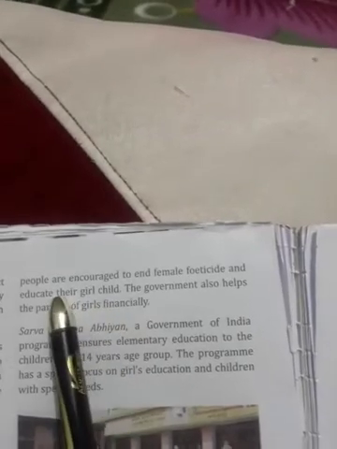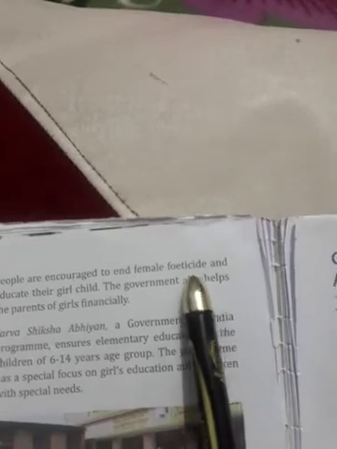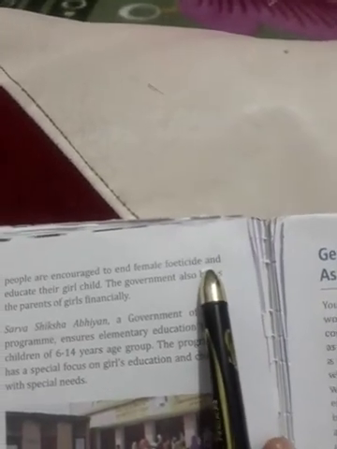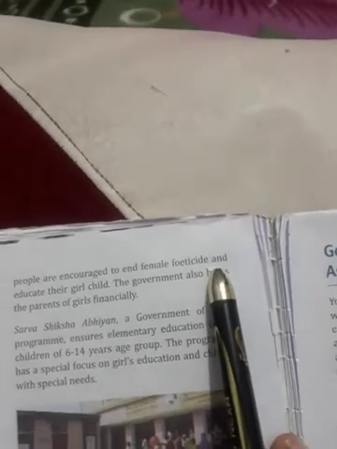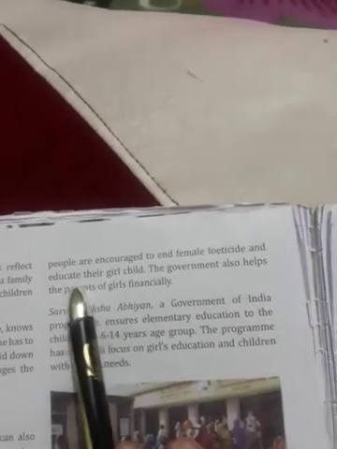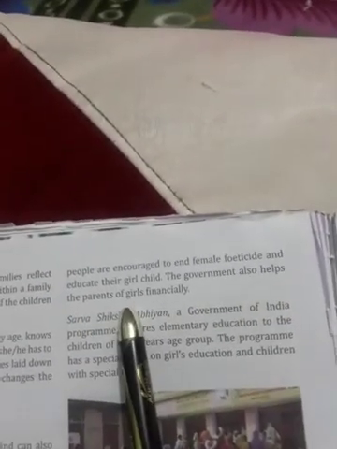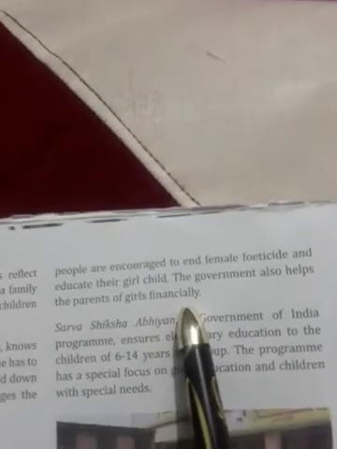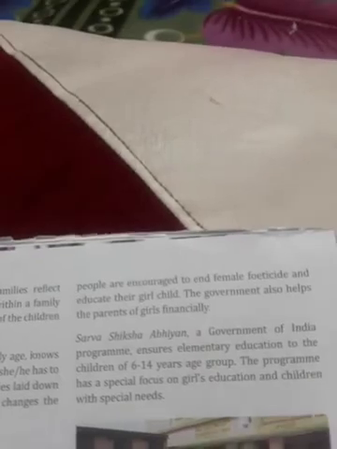Under this scheme, which scheme? Beti Bachao, Beti Padhao. People are encouraged to end female foeticide. Female foeticide, I already told you. The people kill their unborn child, unborn female child, and educate their girl child. The government also helps the parents of girls financially. They give money, Ladli Pension Yojana, many more are there.